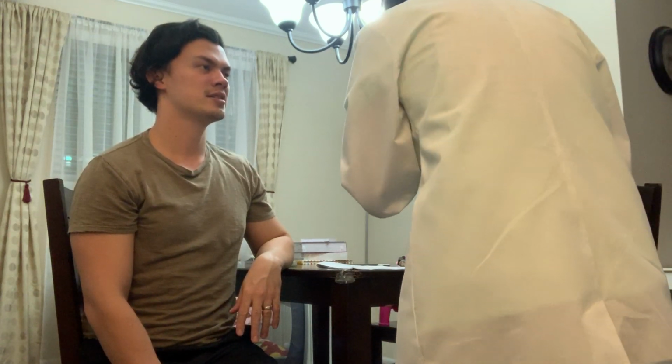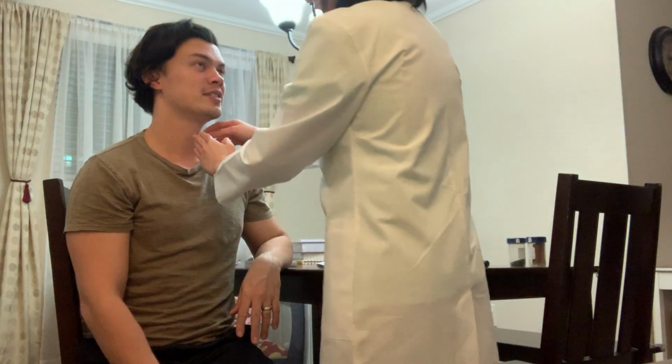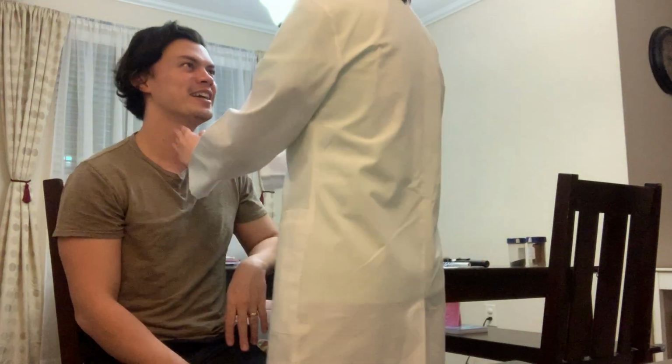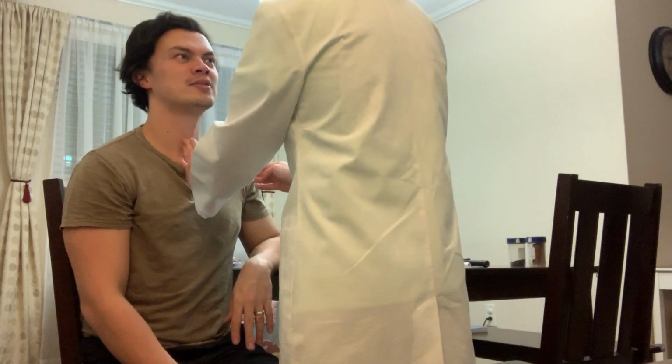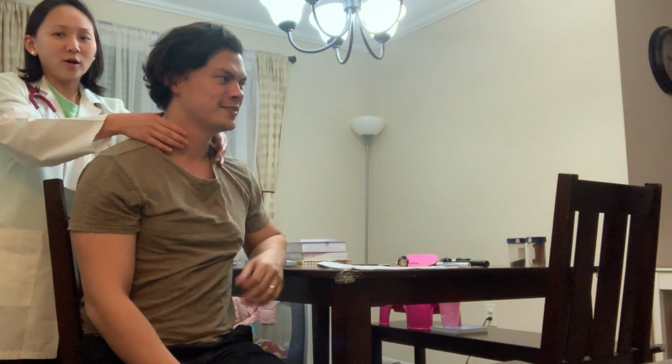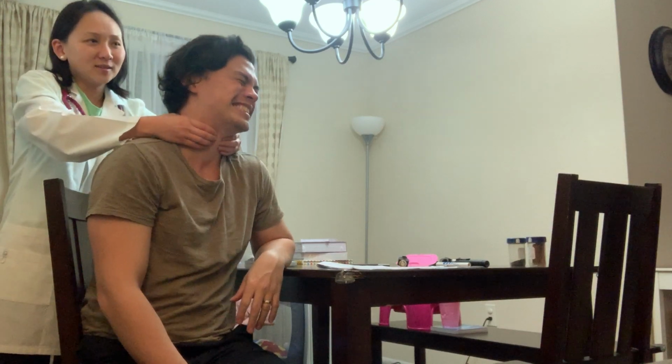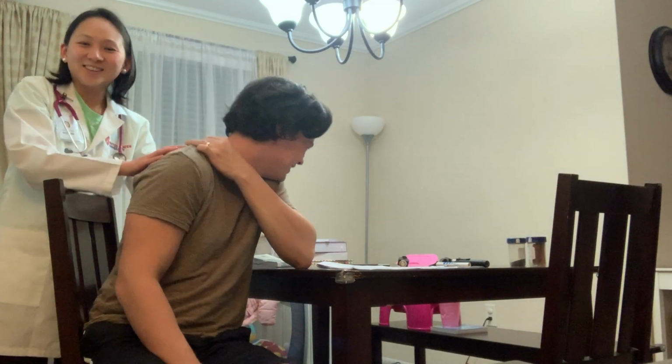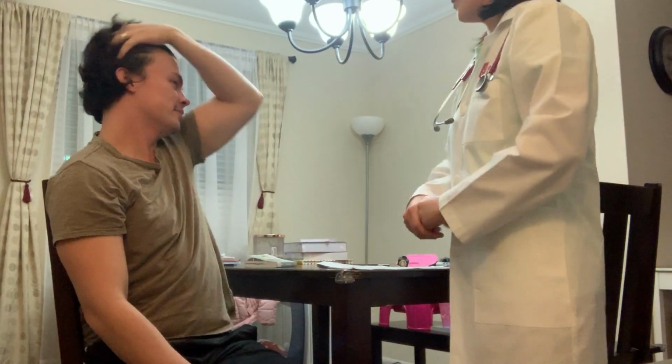that the trachea is midline. The trachea is midline, and you can also check for goiter, usually from the back, and palpate. Sorry, my patient's very sensitive. So that's how you would do an HEENT assessment. Okay. Thank you.